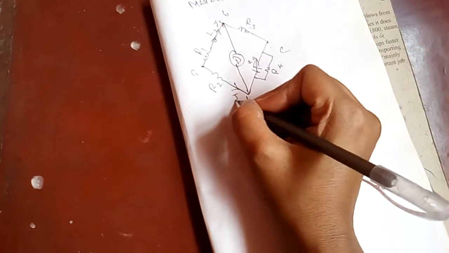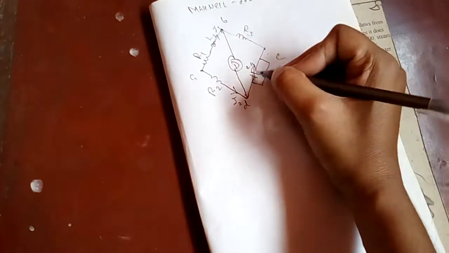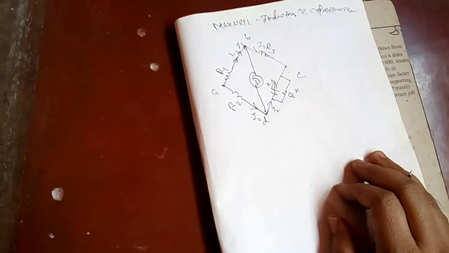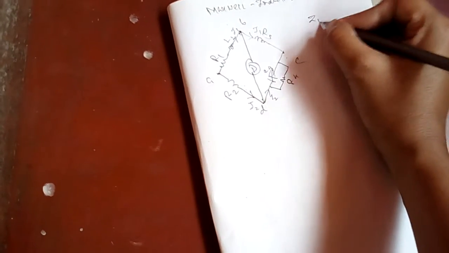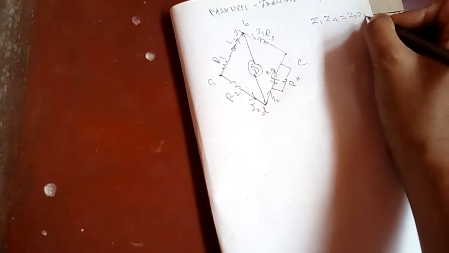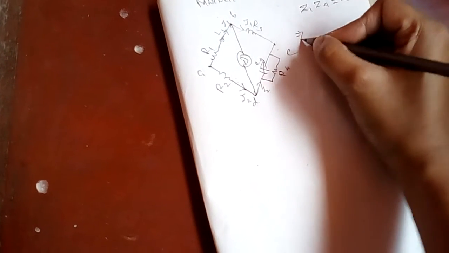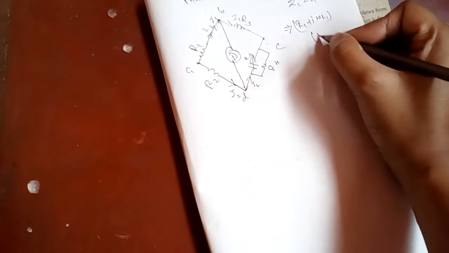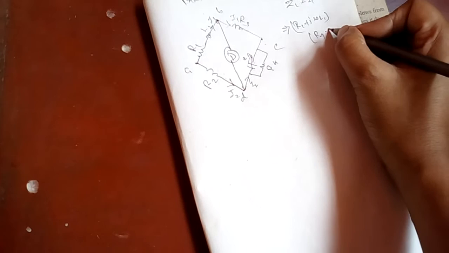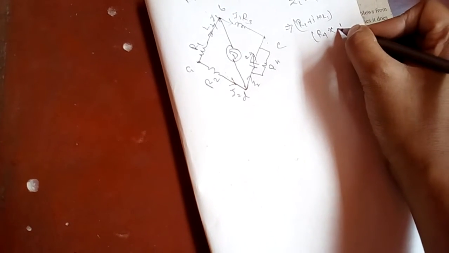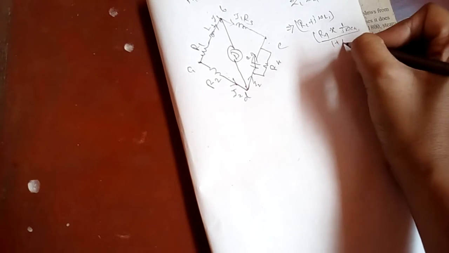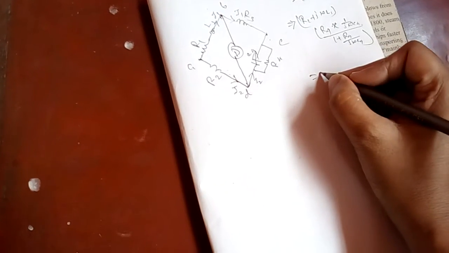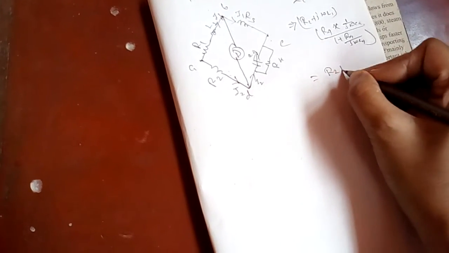Suppose the current I2 is passing in this direction, with the voltage the same as in the previous case. If we take the general condition Z1 Z4 equal to Z2 Z3, same as the bridge condition, here Z1 is R1 plus j omega L1. R4 and C4 are in parallel, so Z4 is R4 times j omega C4 by 1 plus R4 by j omega C4. Z2 and Z3 are R2 and R3.